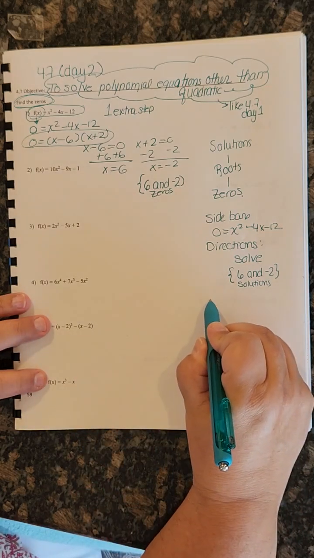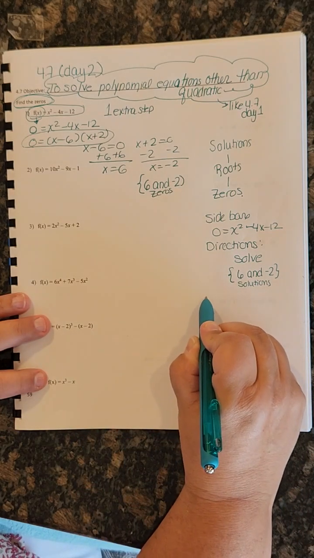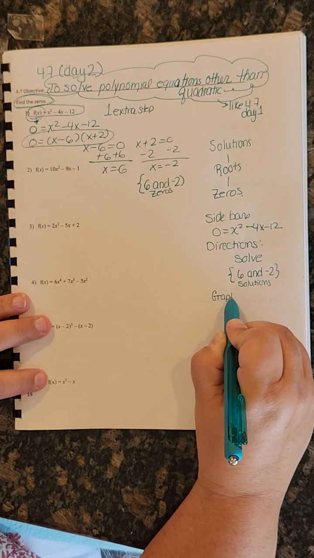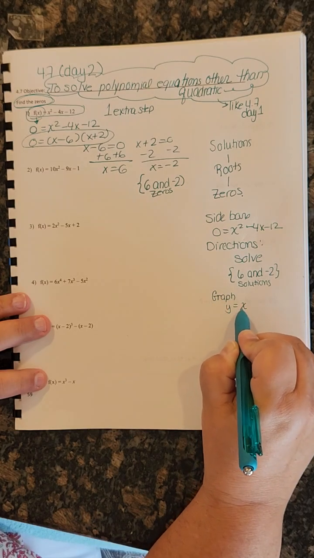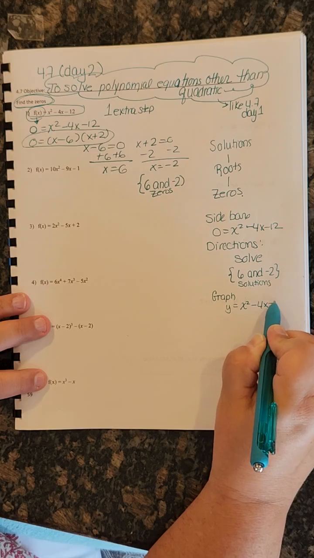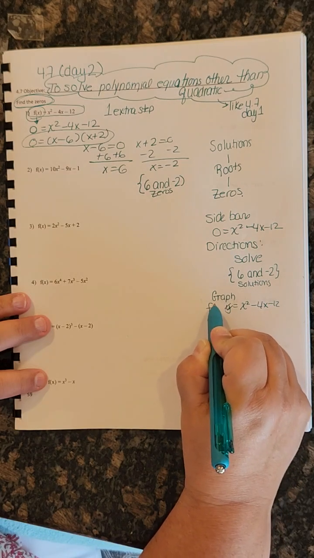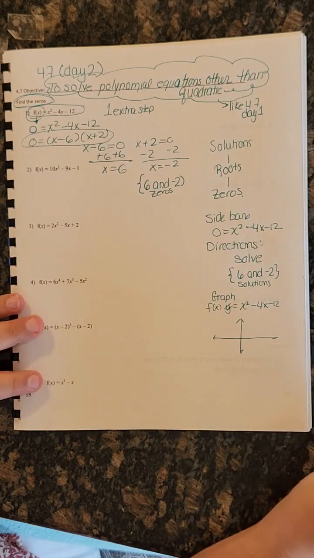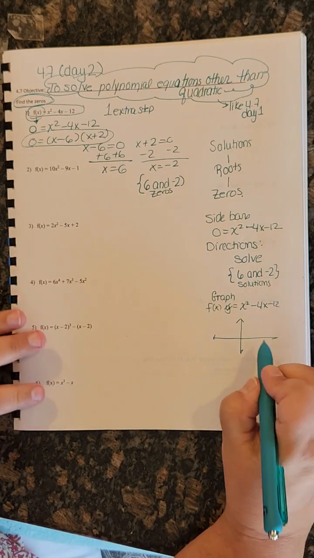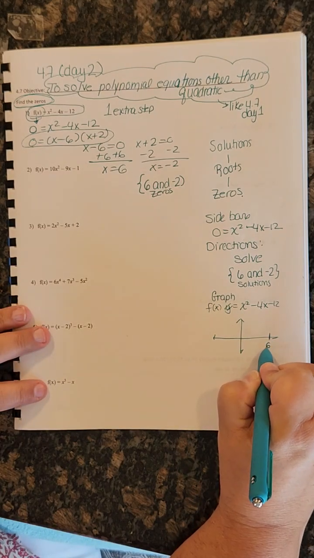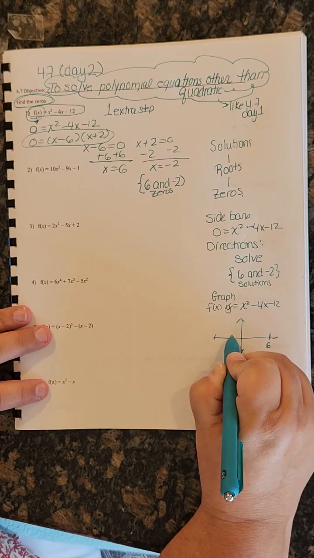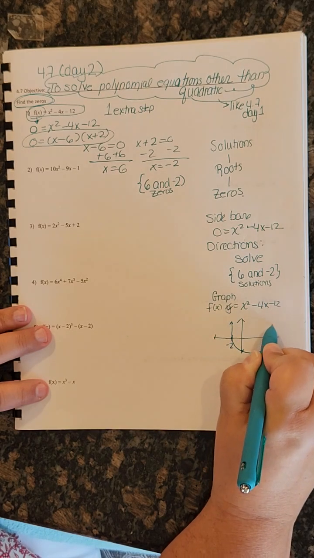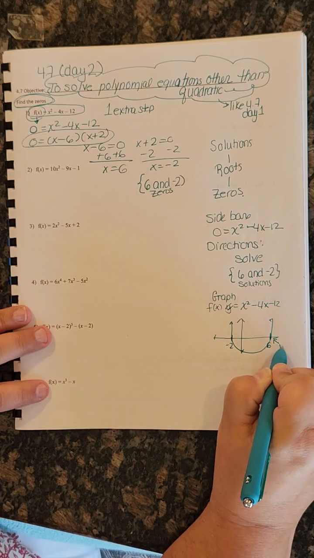Why do we do all this? We do this, another sidebar, because if I wanted to graph y equals x squared minus 4x minus 12, you could also call it f of x. You would start graphing it as you know to graph a parabola in the same way. But you'd have the 6 here, and you'd have the negative 2 over here, and these would now be the x-intercepts right over there.